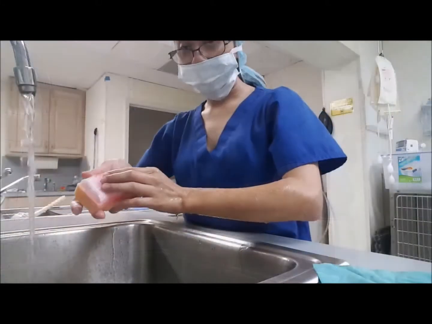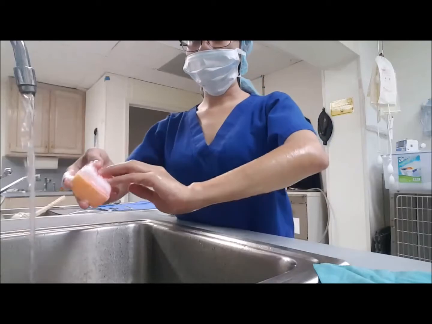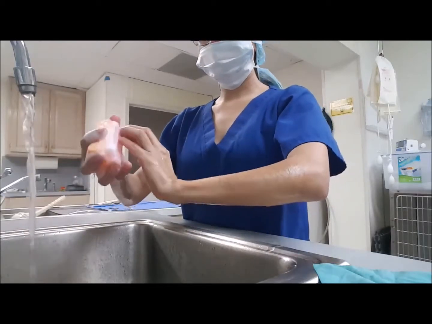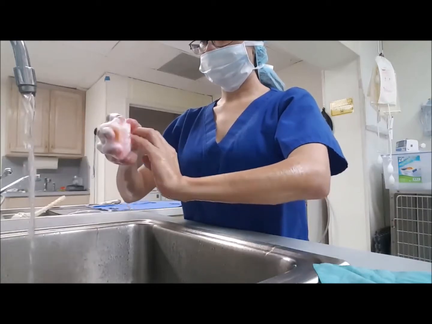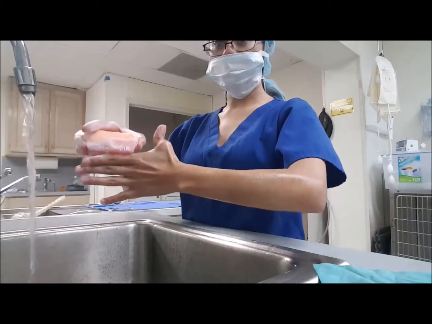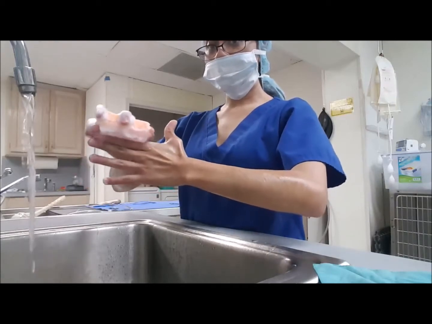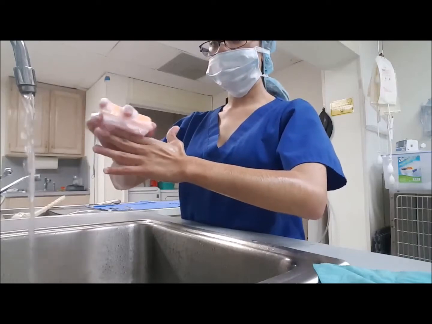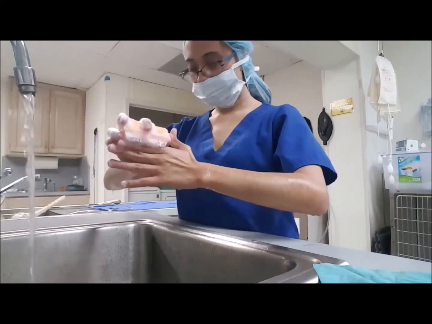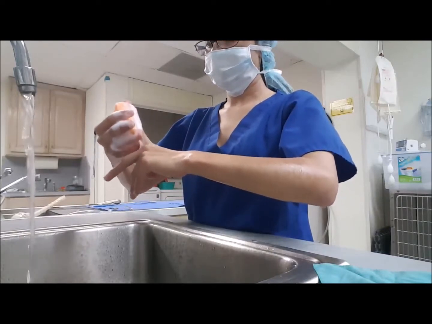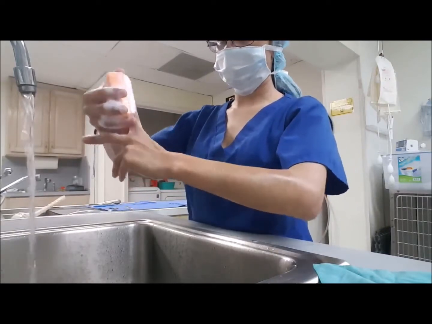So we are going to start at our fingertips. We are going to start with this hand, and we are going to get the fingertips, and then we are going to start with our index finger. We are going to scrub the side of our index finger, and then at least 10 times each finger. And we are going to move to the other side.